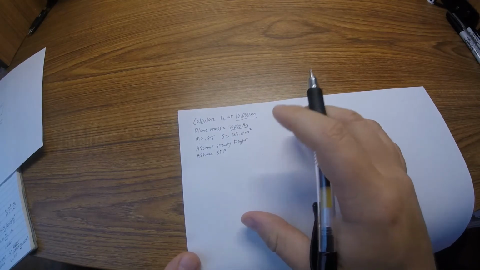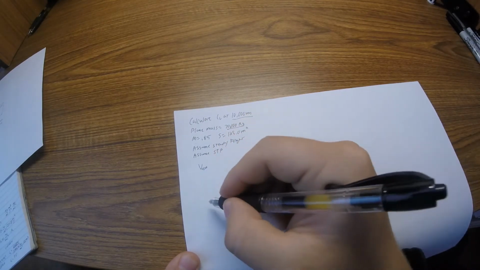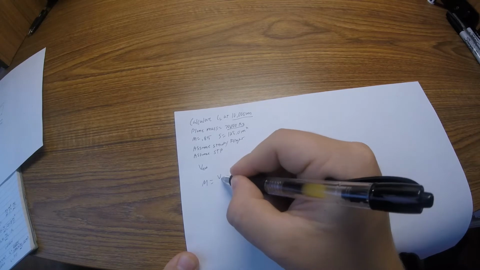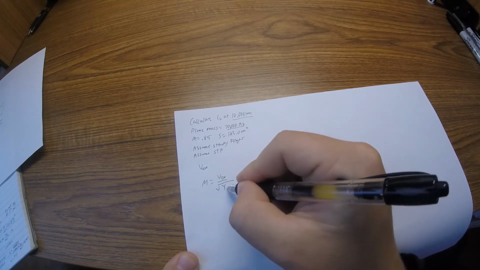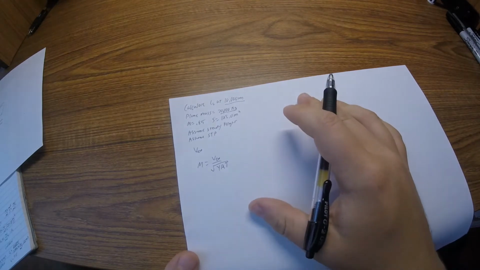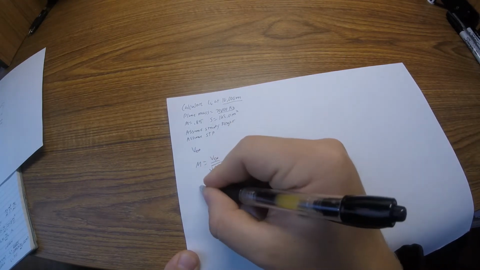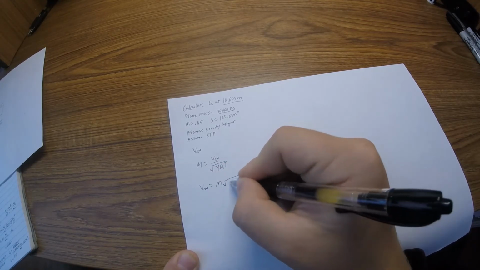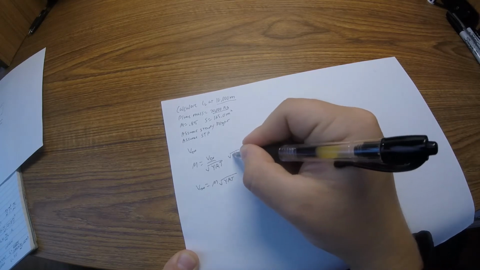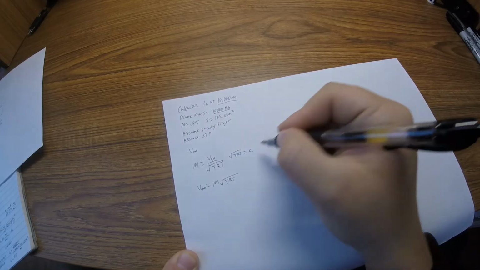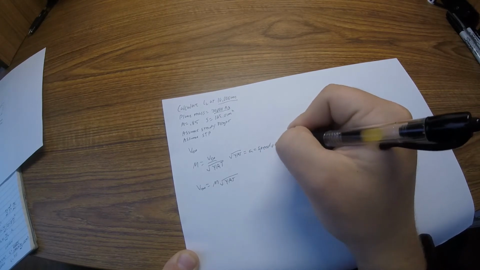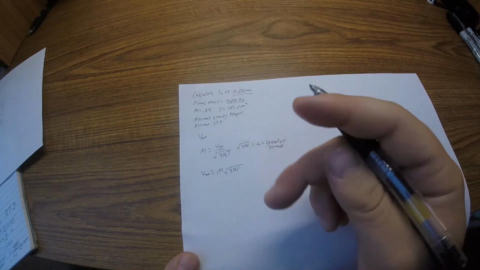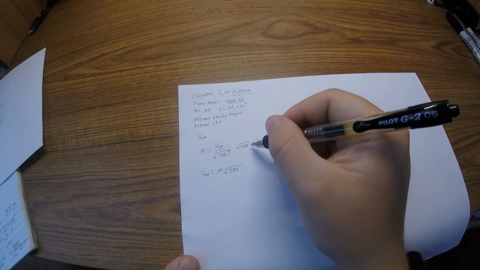So the first thing I'm going to calculate is what's our velocity. To calculate that, we use the equation for Mach number, which equals V infinity divided by square root of gamma R T. So we can rearrange this to solve for velocity. Velocity equals the Mach number times square root of gamma RT. And this square root of gamma RT is a, which equals the speed of sound at a given temperature. Because really, speed of sound is only a function of your temperature.